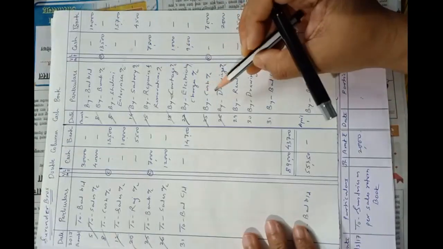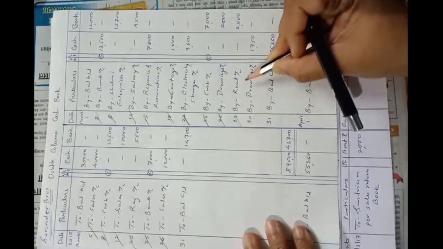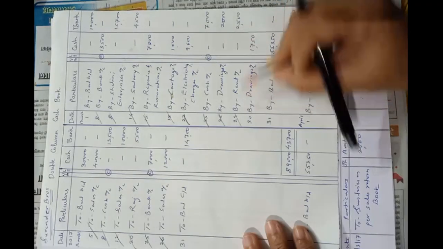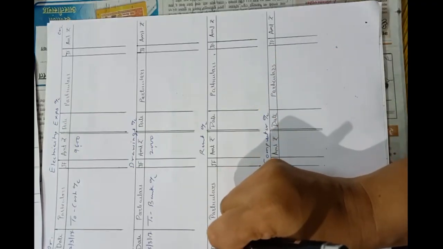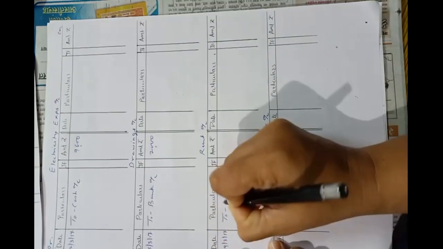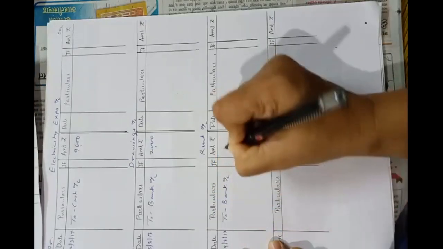Now 29th, rent in bank column. Credit of bank by rent, so debit of rent to bank. Debit column of rent. This is rent account to bank account. Amount is in bank column 2500. So on 29th, to bank account 2500.